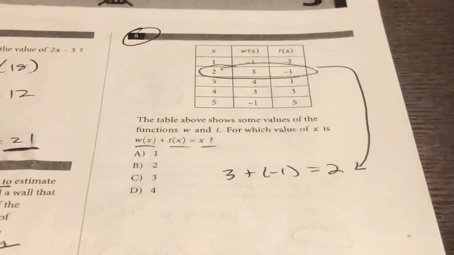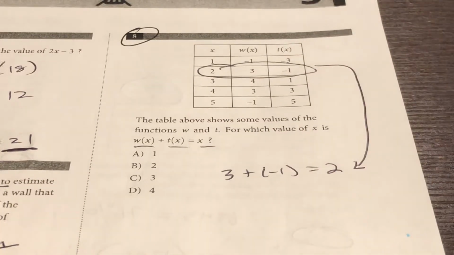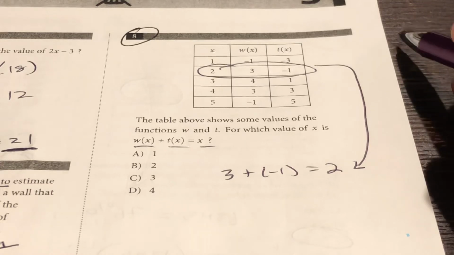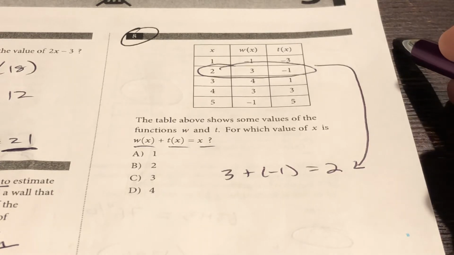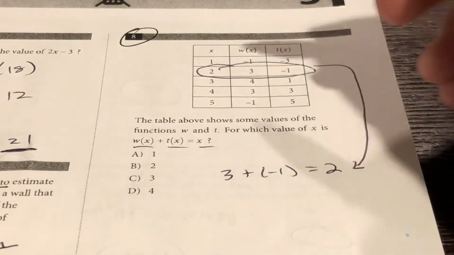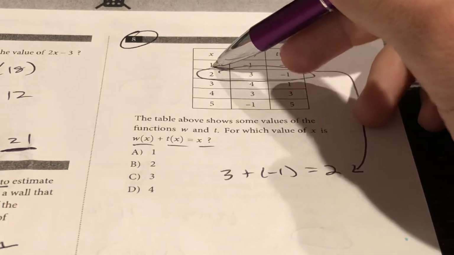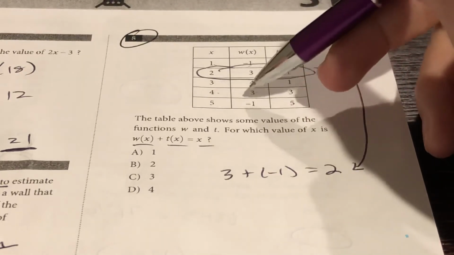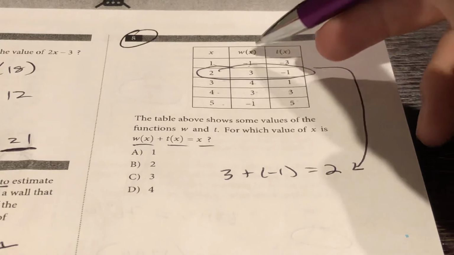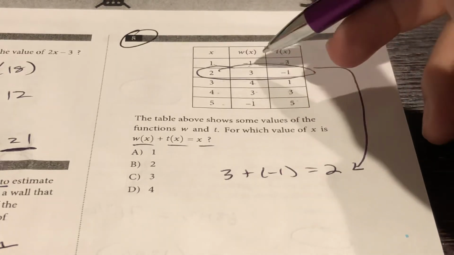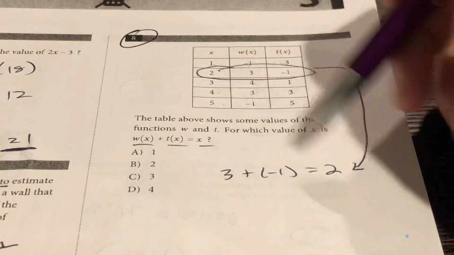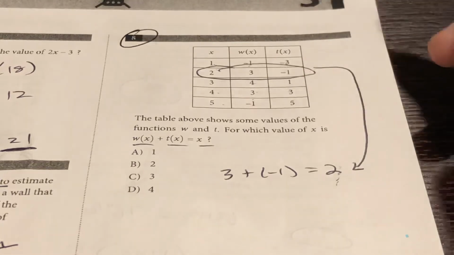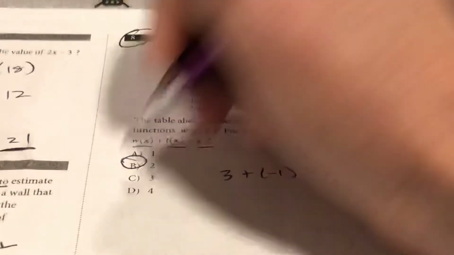Let's take a look at H. The table above shows some values of the functions w and t. Okay, for which value of x is w(x) plus t(x) equal to x? When does that plus that equal that? Well, 4 plus 1 doesn't equal 3. 3 plus 3 doesn't equal 4. -1 plus 5 doesn't equal 5. -1 plus -3 doesn't equal 1. You know it. 3 plus -1 equals 2. So for what value of x? I should probably answer that.